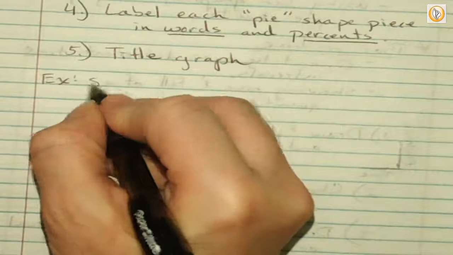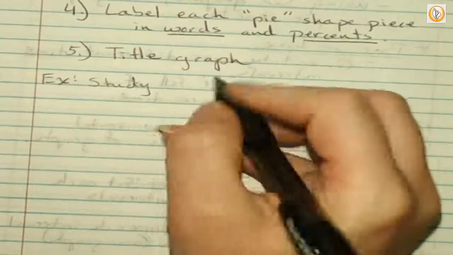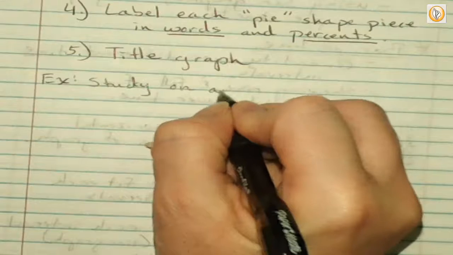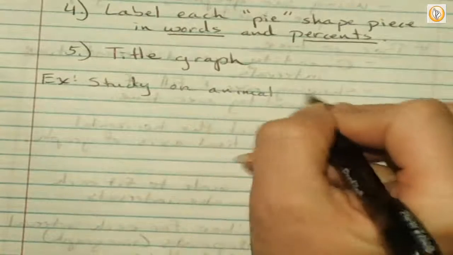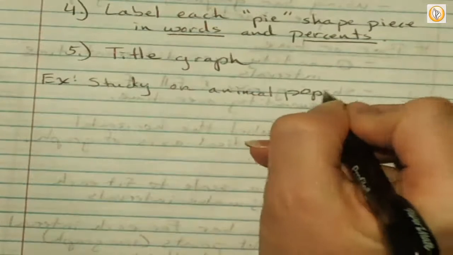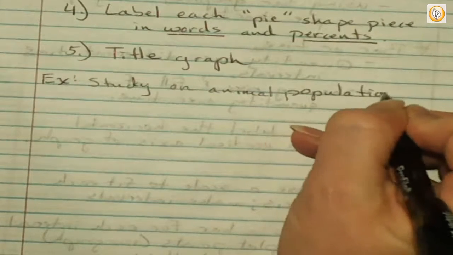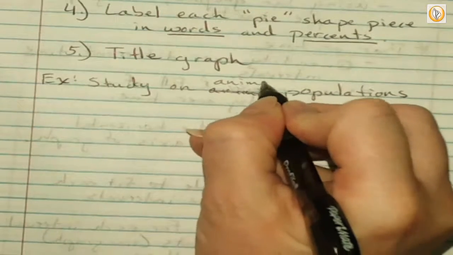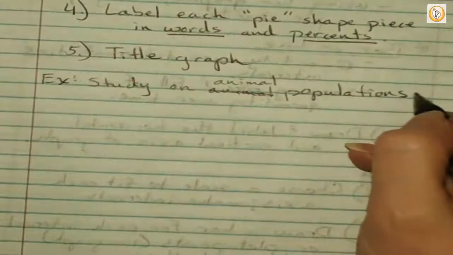Okay, the first example, we're going to make a pie chart on the study of animal populations.